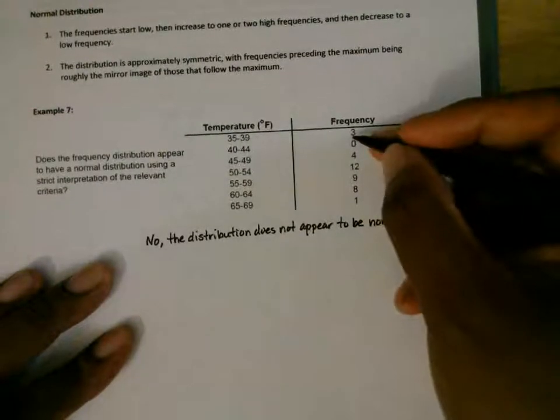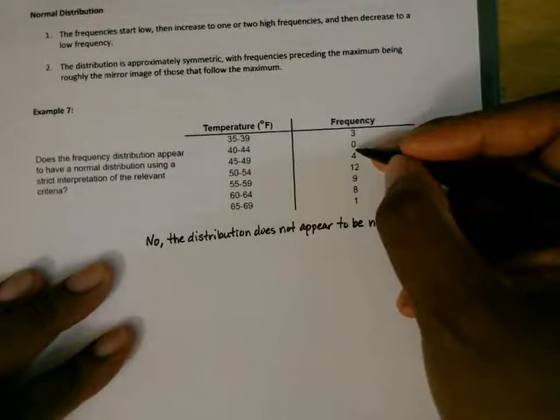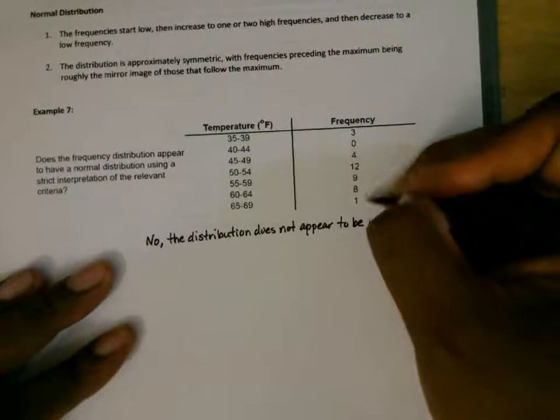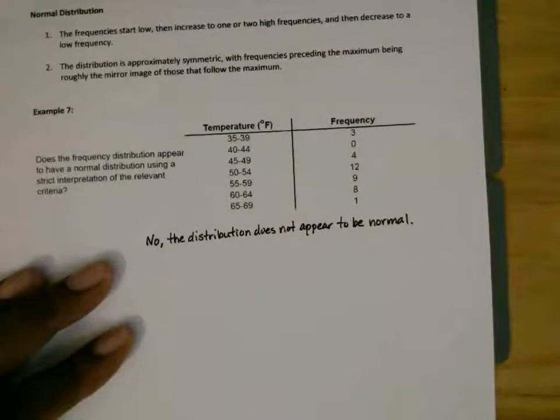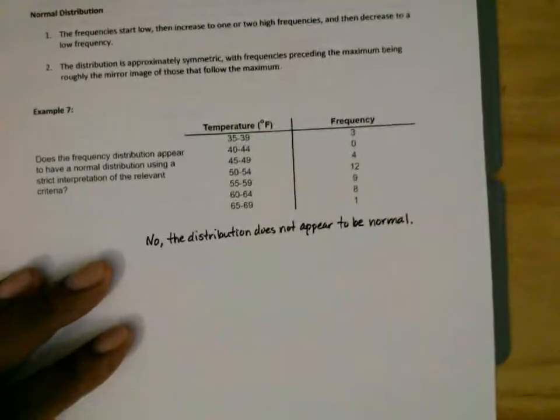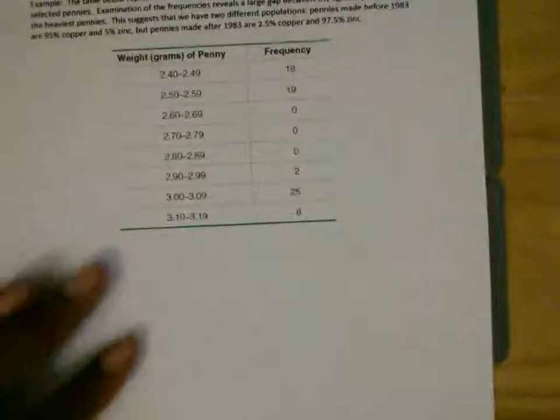Because notice here, for 40 to 44, that frequency is 0. Now, had that been taken out, then it might appear to be a normal distribution, but here you've got the 0 in that second class. So that's not going to be a normal distribution.